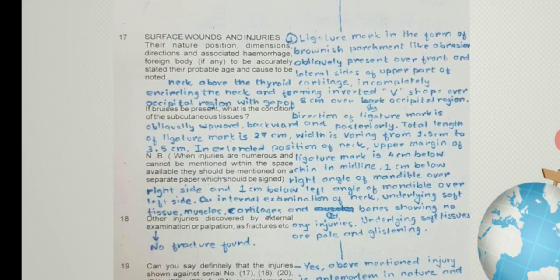Ligature mark in the form of brownish parchment-like abrasion, obliquely present over the front and lateral side of the upper part of the neck, above the thyroid cartilage, incompletely encircling the neck and forming an inverted V shape over the occipital region. Because this is an incomplete ligature mark, we have mentioned the gap, with a gap of 8 centimeter over the back of the occipital region. So this describes the ligature mark. Then now the direction of the ligature mark.